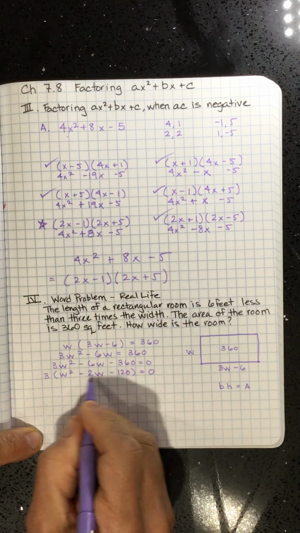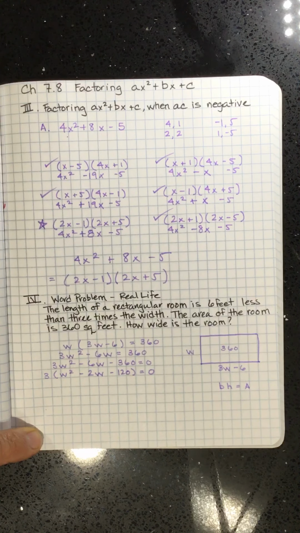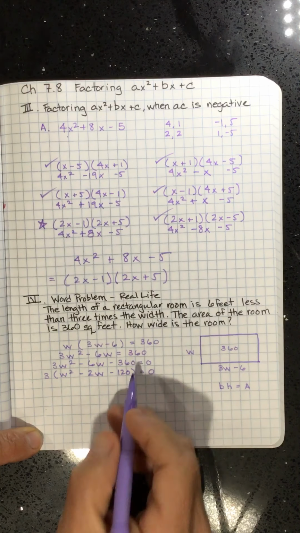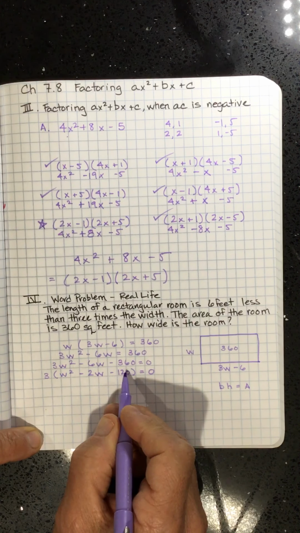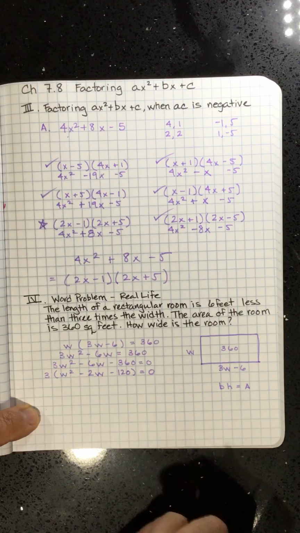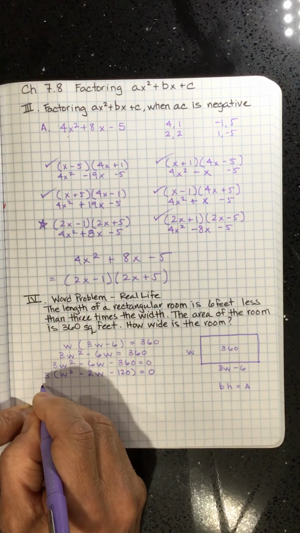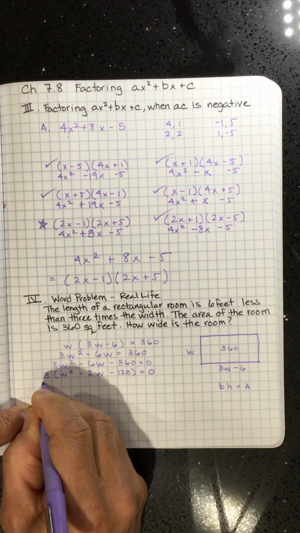B and C are both negative. All right, this is where I'm going to ask you to think about what you've been doing already with the first 3 sections. What 2 factors give us a negative 120, while also giving us a result of a negative 2? So I'm going to give you a moment. You can pause the video and do that. And when you think you've got it, go ahead and play the video to see if you've got it right.